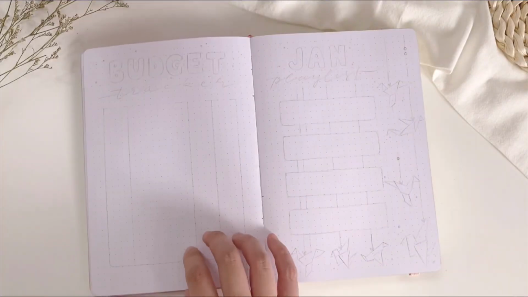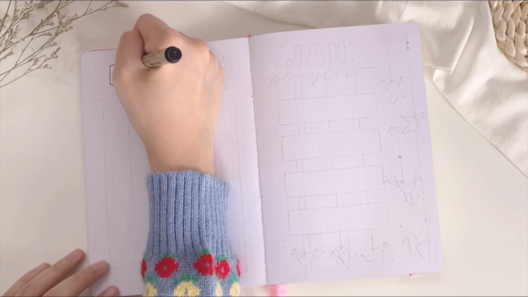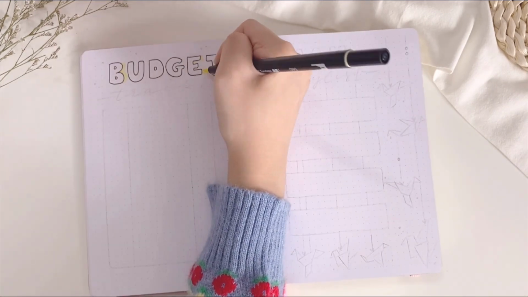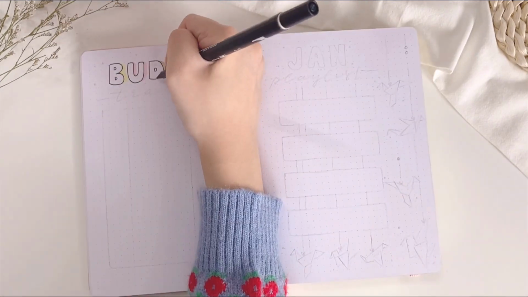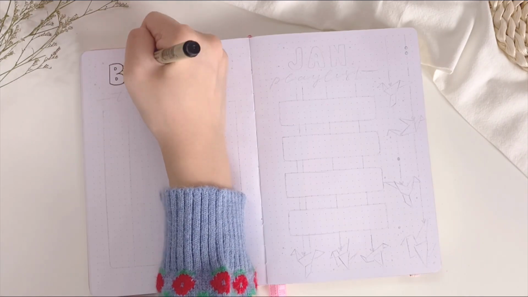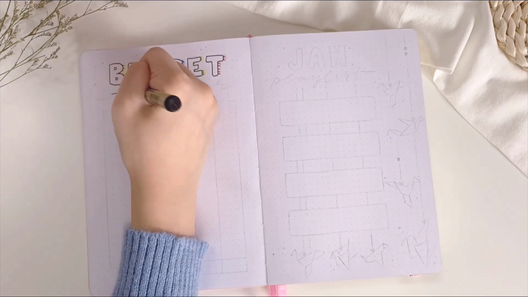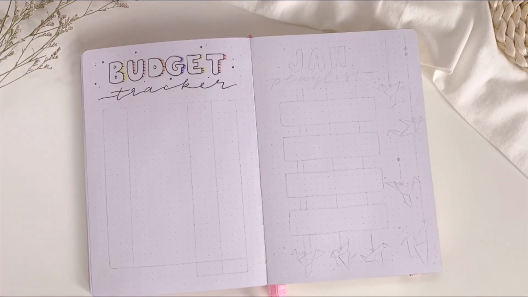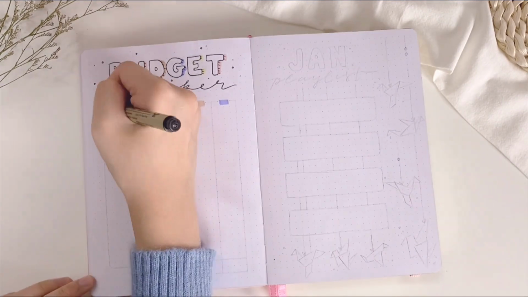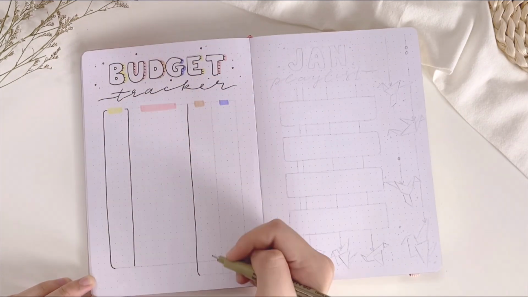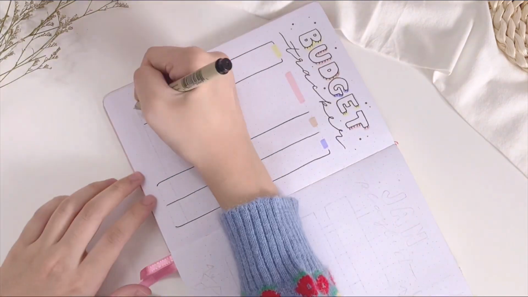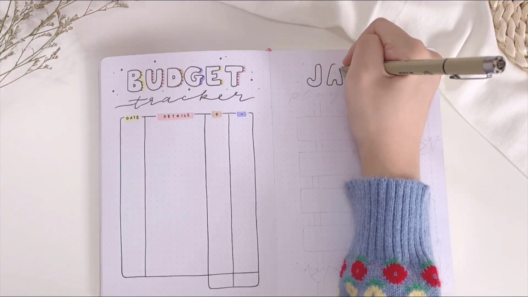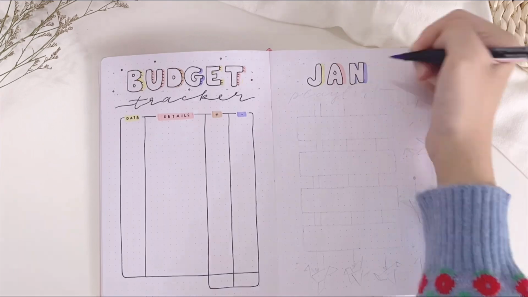Now, moving on to the next page is my trusty budget tracker. So this tracker has been with me since the beginning of my bullet journal journey because I just really enjoy having a spread where I can keep track of all my income and expenses. So as usual, for my budget tracker, I will be using this table layout where I have 4 columns that represents the date, the detail, the plus sign is for income, and the minus sign is for expenses. And at the bottom, I'm just going to use it to total up both the income and expenses at the end of the month.